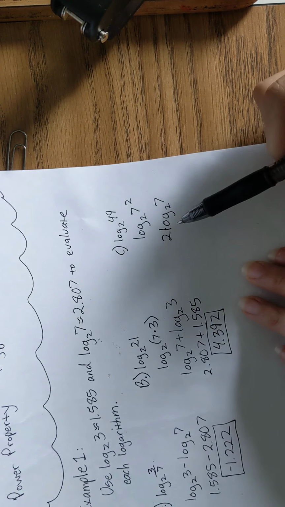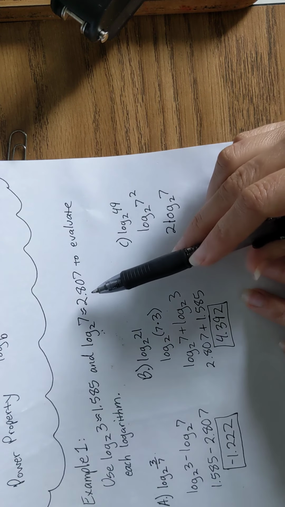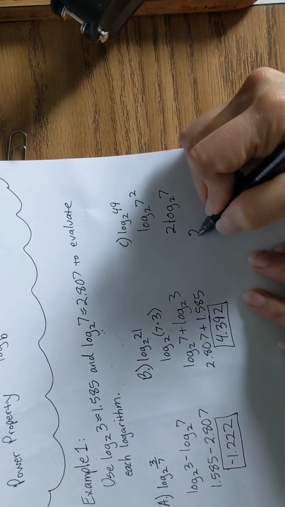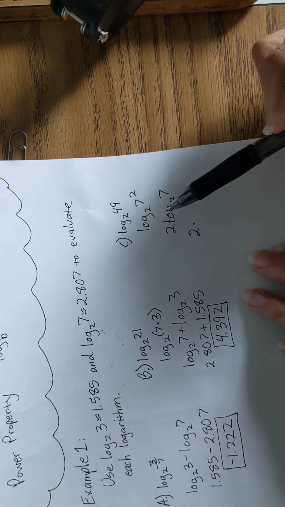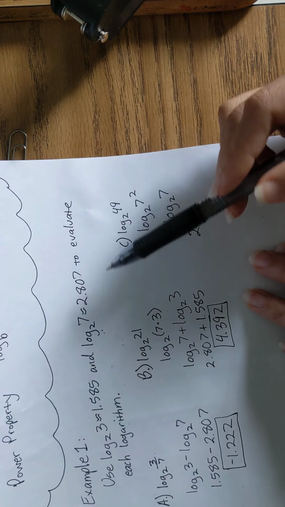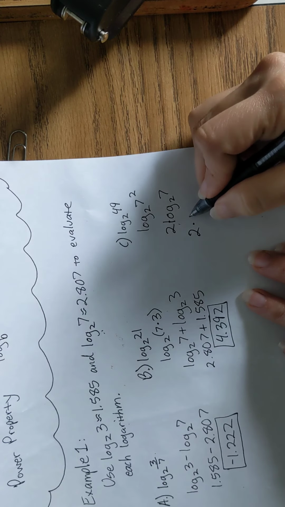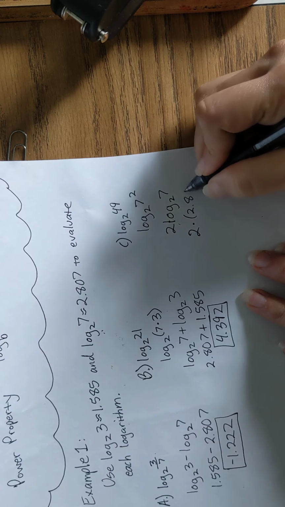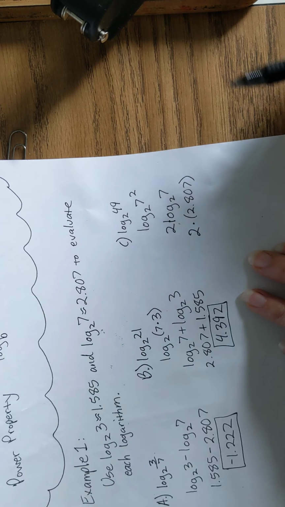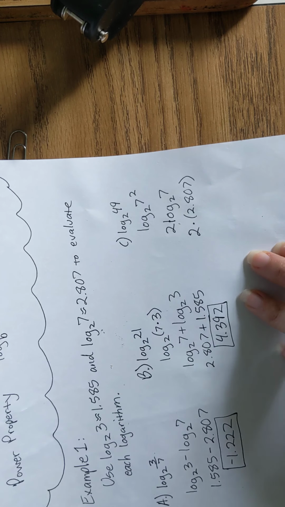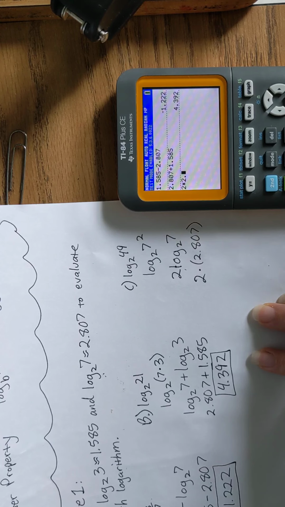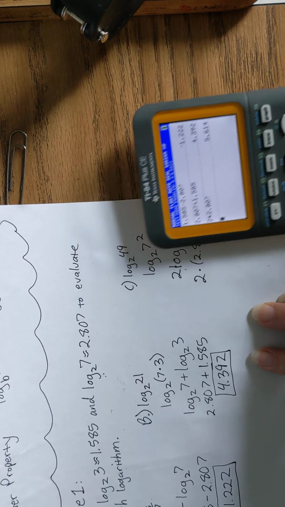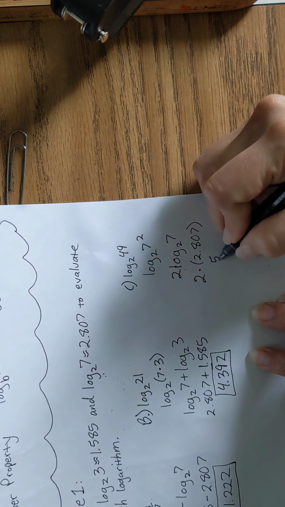Okay, and we know what approximately log base 2 of 7 is. Like we said, it's right here. So this is just going to be 2 times, and then I'm going to substitute in 2.807 for the log base 2 of 7, because those are equal. So 2 times 2.807 is going to be my answer. So I'm going to put that in the calculator. That's going to give me 5.614, and that's my answer.